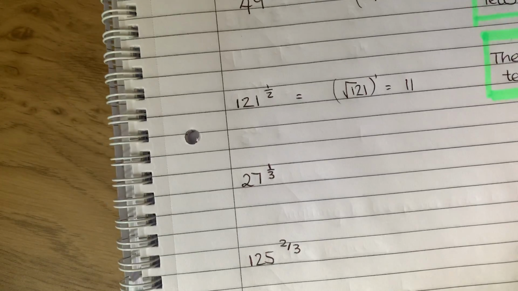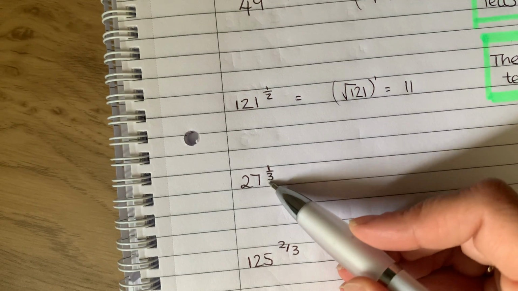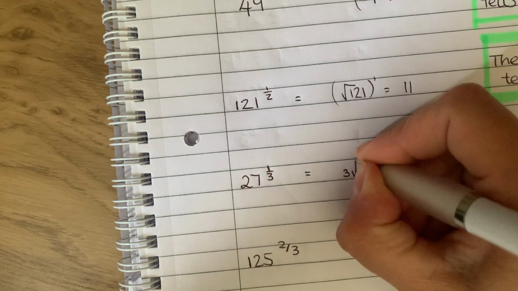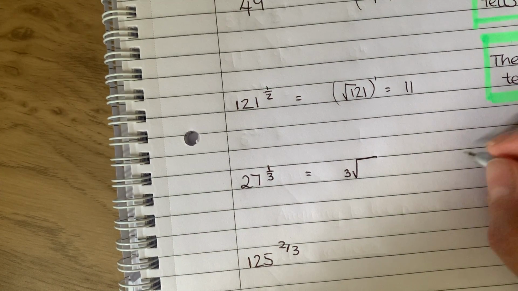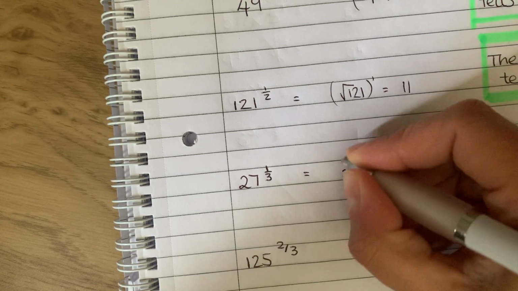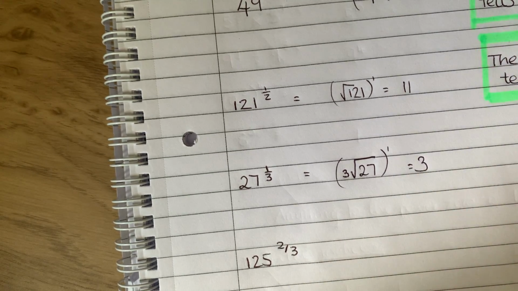Okay, right, this time 3 is the denominator, so that means the cube root. Remember, we write cube root like that. We have a small 3. It's not a big 3 like you had last week with your surds. Okay, it's a small 3. So the cube root of 27 to the power 1. So the cube root of 27 is 3. 3 to the power 1 is 3.